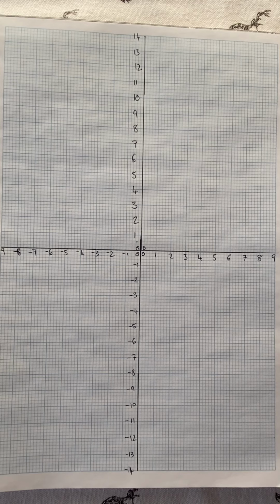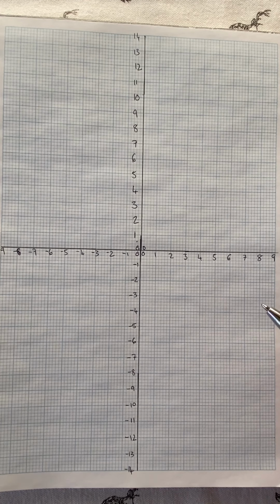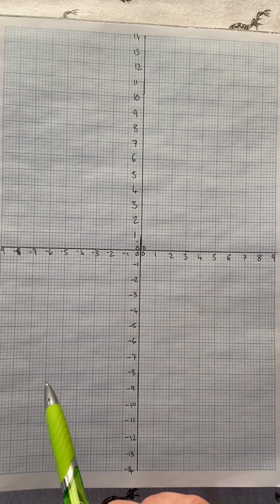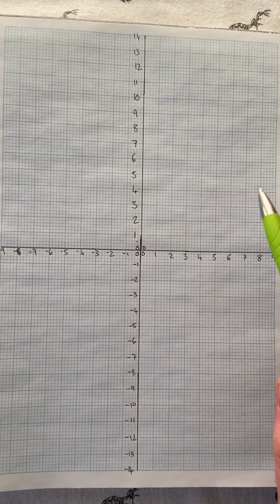We're looking at coordinates in 4 quadrants, okay? 4 quadrants, 4 parts of the shape, all equal size. So quadrant 1, quadrant 2, quadrant 3, quadrant 4. We start at the top right, we go around in a clockwise fashion.